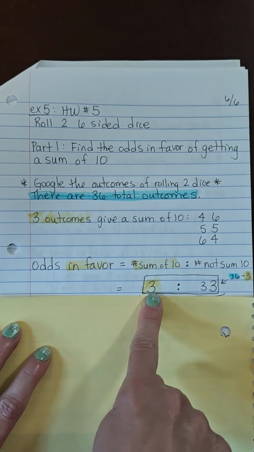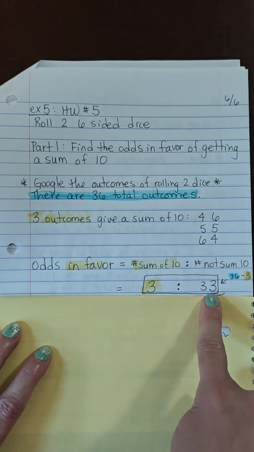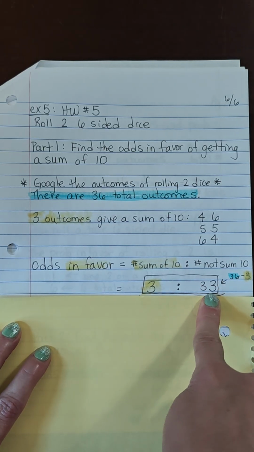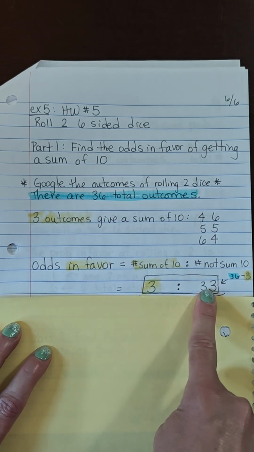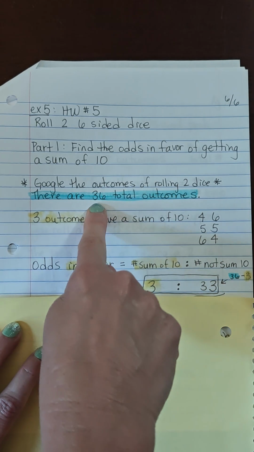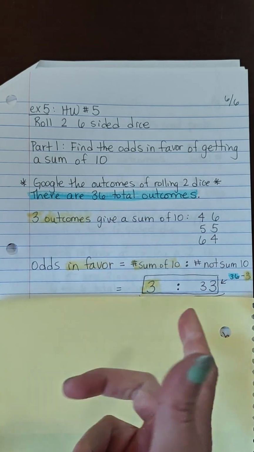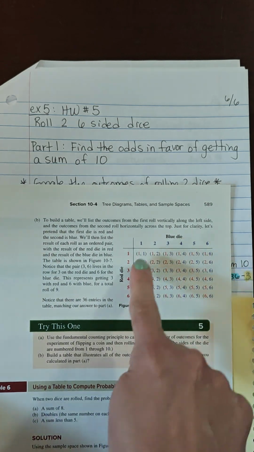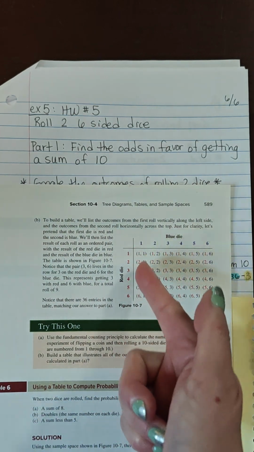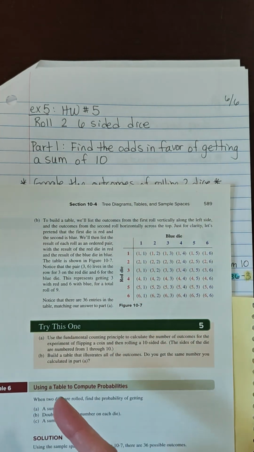That number comes first. And then the second one is going to be the number of ways to not get a sum of 10. That's the rest of the total. These 2 together make up my 36 total outcomes. Now, how did I know it was 36? Well, this grid right here is a 6 by 6 grid. So there's 36 total outcomes.